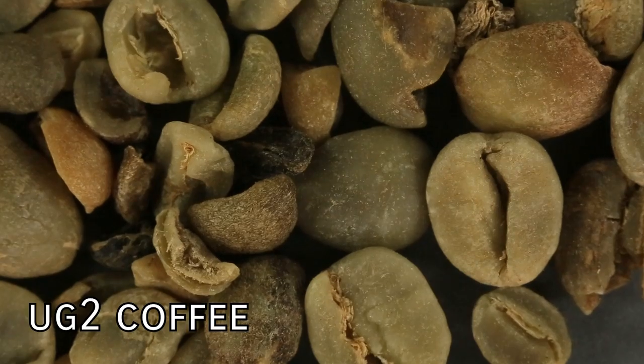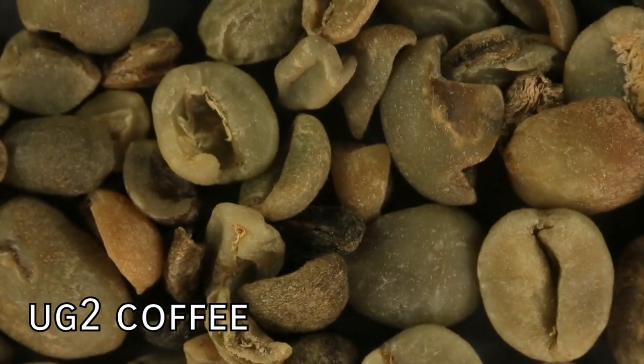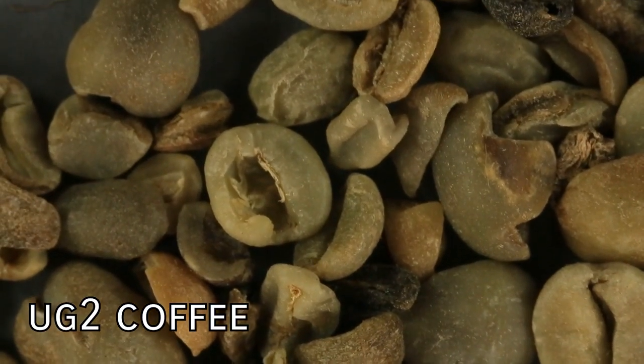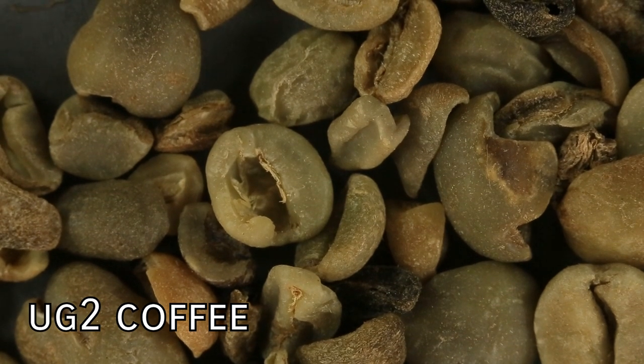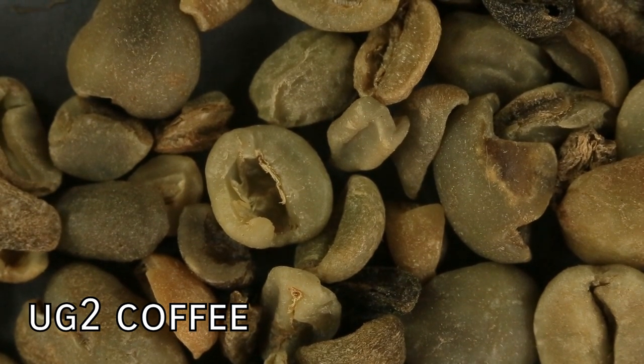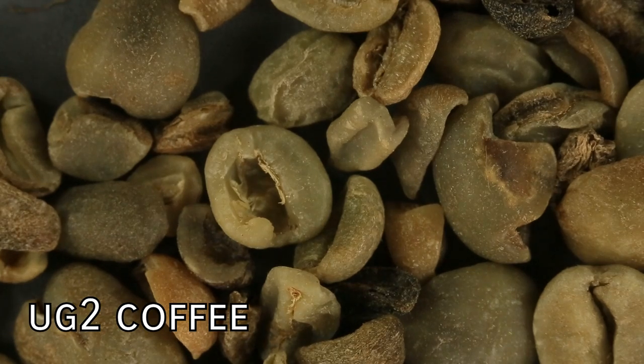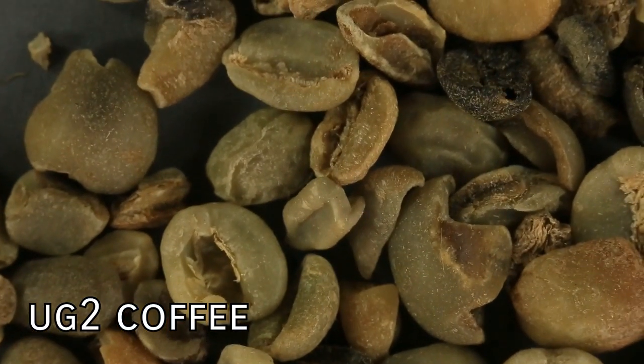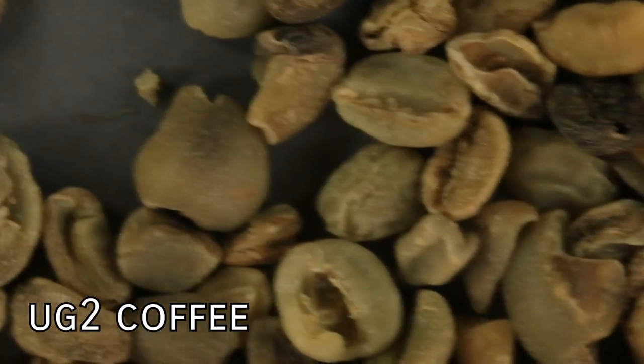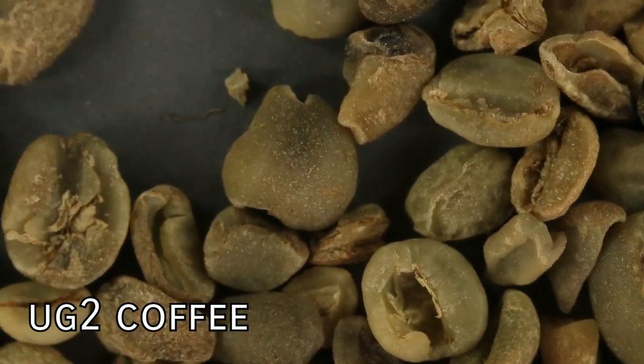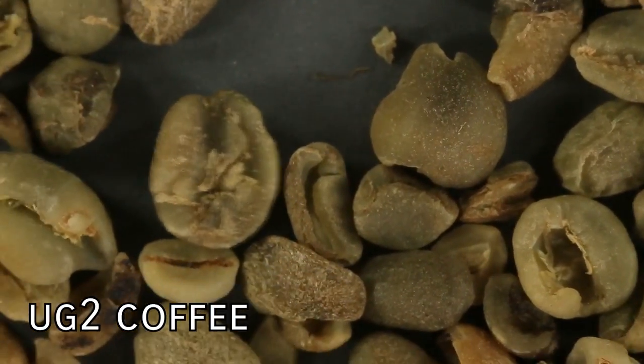And UG2 is pretty nasty. As you can see, it has a lot of chips and small pieces, and kind of what in other countries is called triage. Triage is actually coffee that you may sweep off the floor of the mill. It's everything.